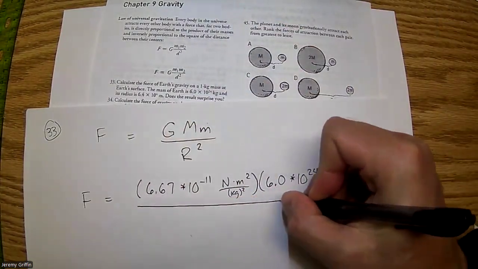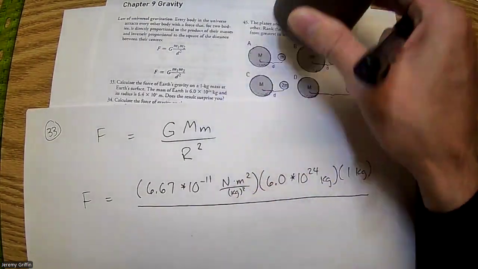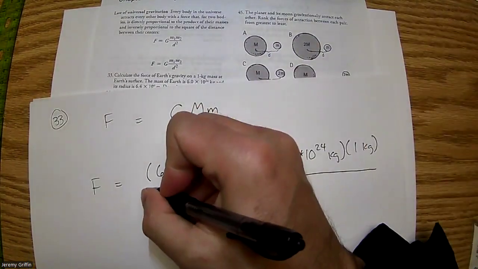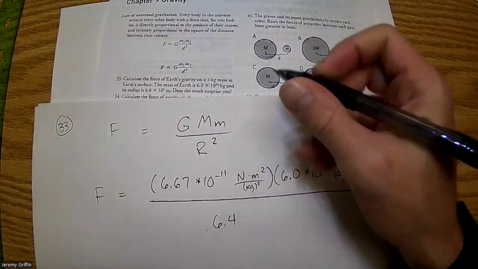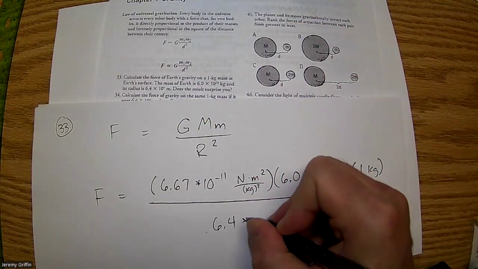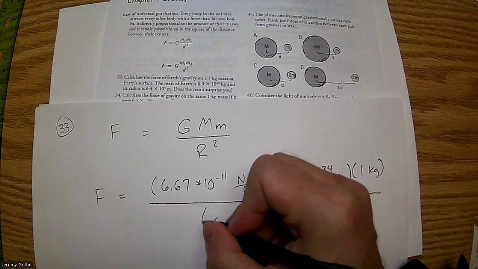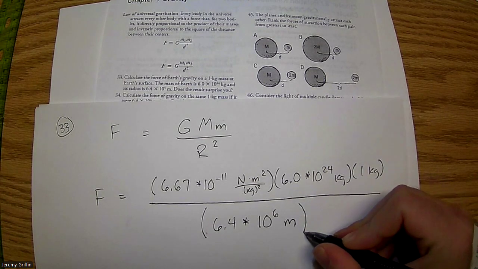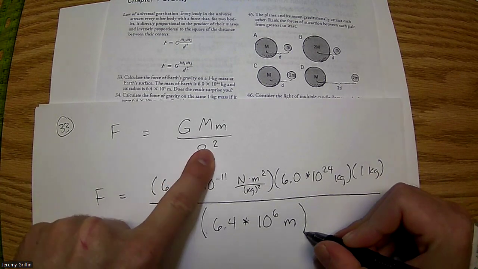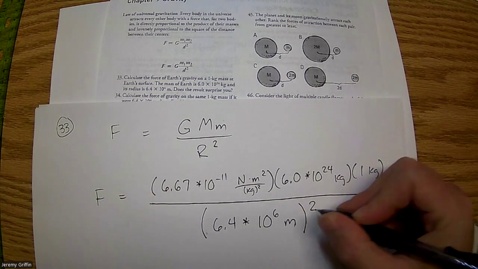And then divided by the distance between this object and the Earth, which is the radius of the Earth. Same thing for each one of us sitting in this room. So let's use the radius of the Earth. They said 6.4, I usually use 6.38. They said 6.4, and that's 10 to the 6 meters. So millions of meters. There's one more thing I've got to write. Guys, what am I forgetting? Squared. Right there. Gotta square the R.